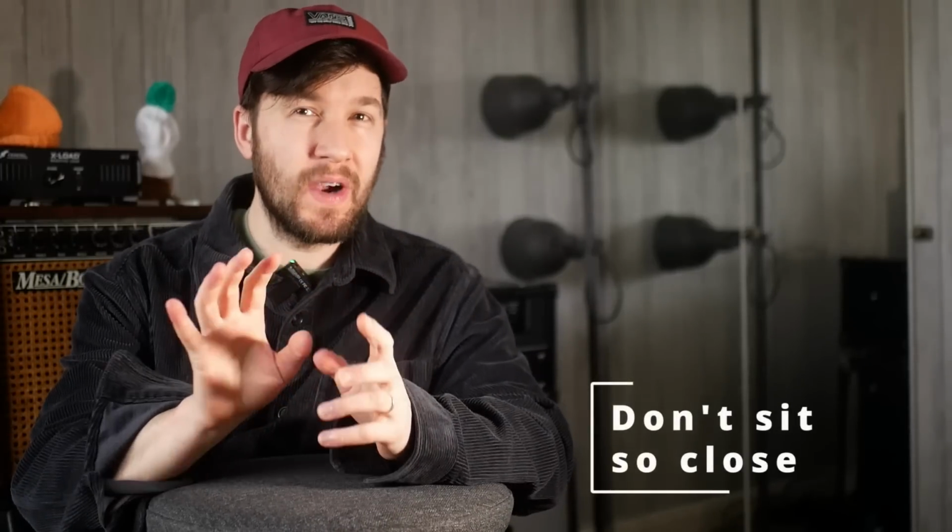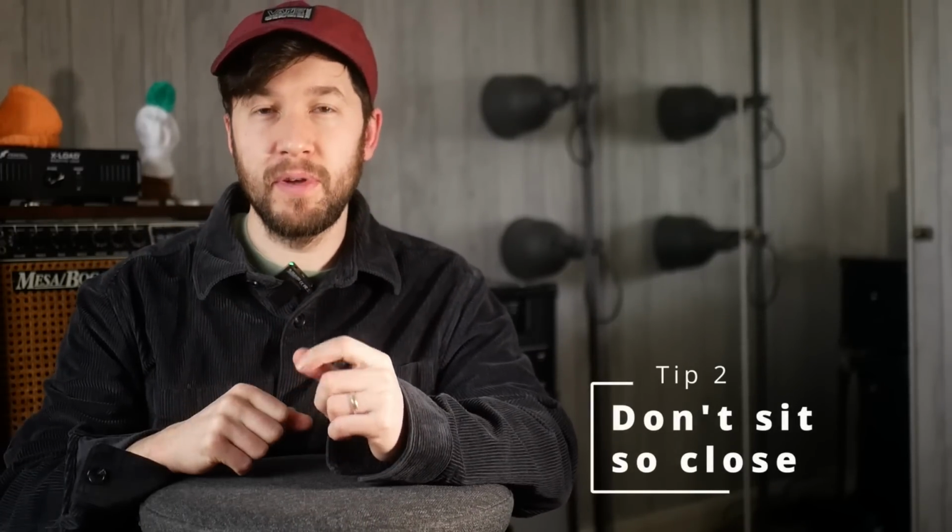Another thing is to try and sit not too close to your computer monitor, because that's a really big source of noise, especially if you're using single coil pickups. So consider maybe moving away from your computer a little bit when you're getting that take.